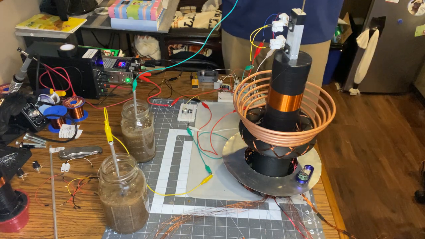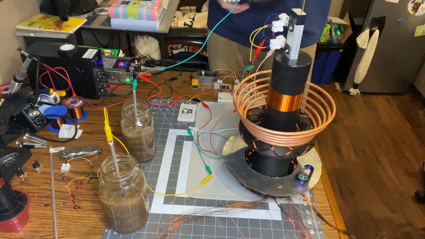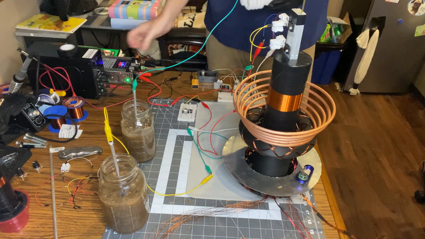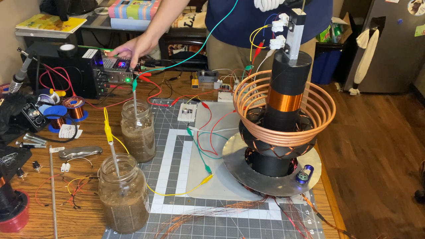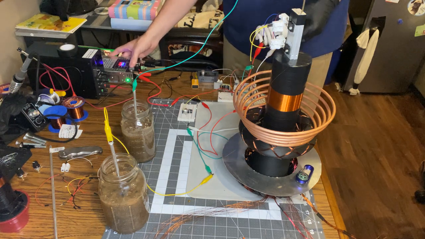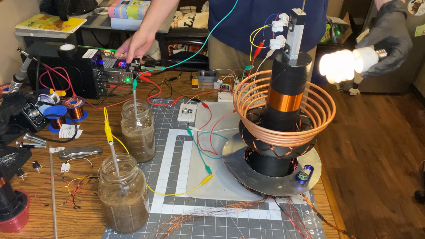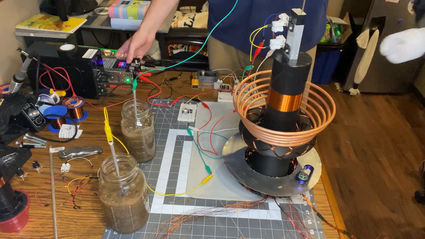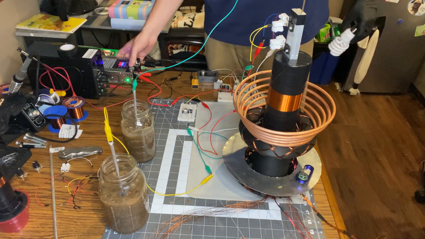I just haven't had a Tesla coil that has done that for me yet, so I'm not used to it just breaking out. Oh yeah, there it is. I keep that here, and there's the hiss.